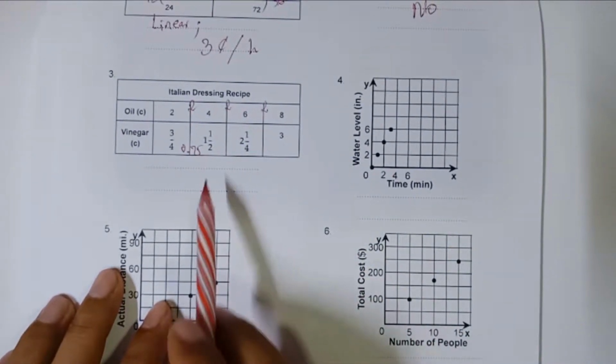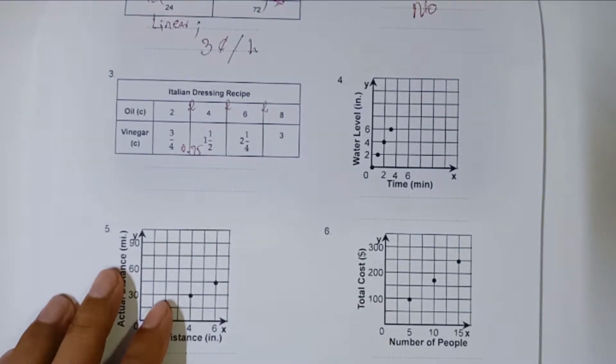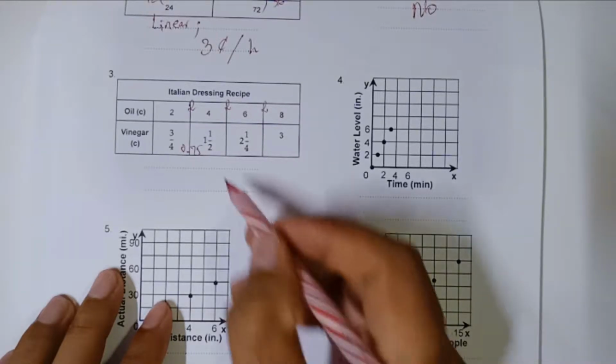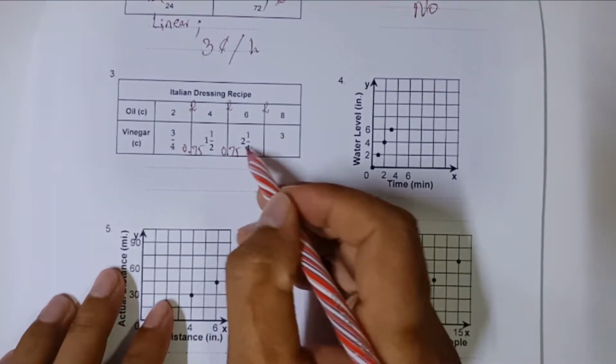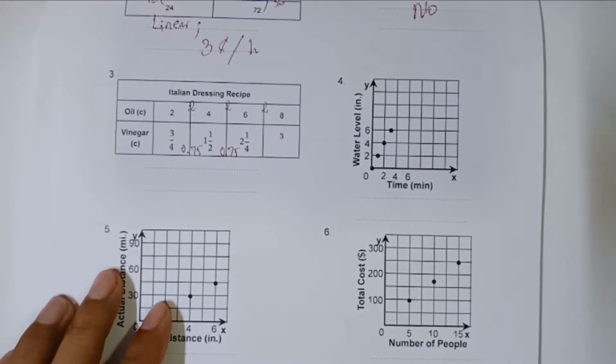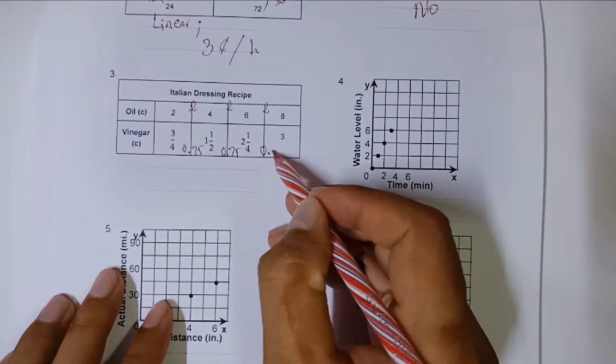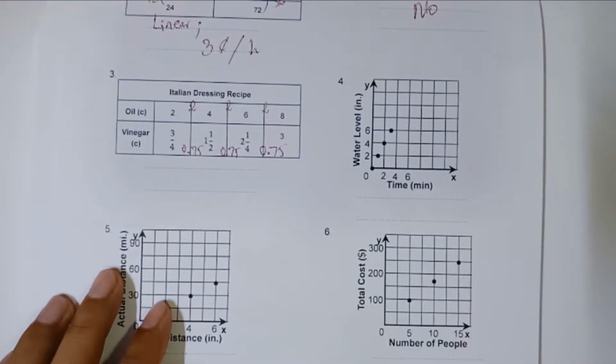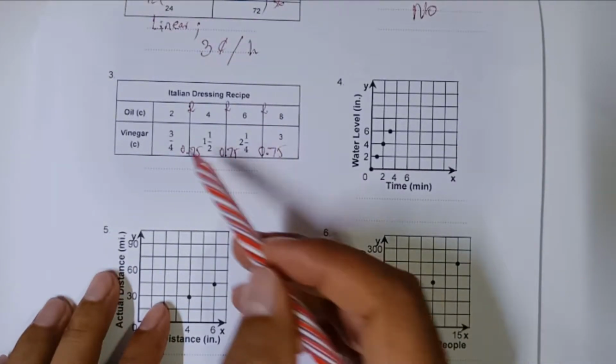So you can use this one. You have 2.25. 2.25 minus 1.5 will give you also 0.75 as well. And this 3 minus 2.25 will also give you 0.75 as well.